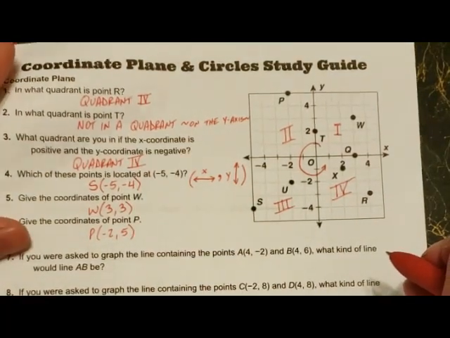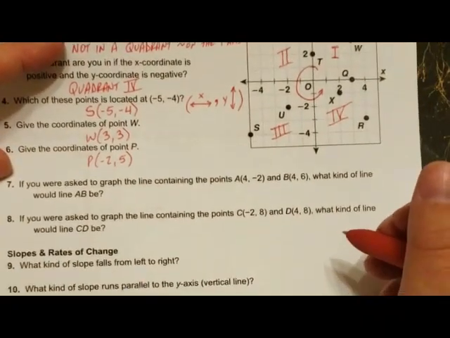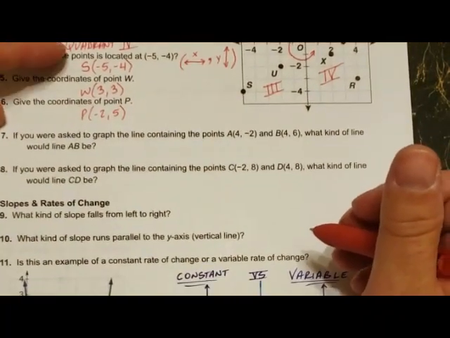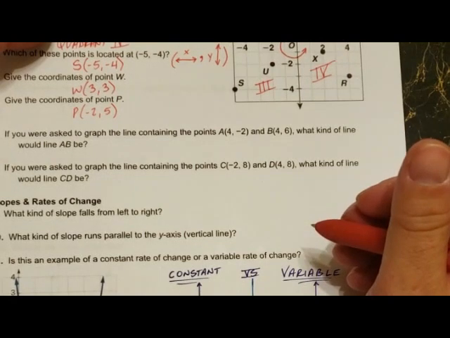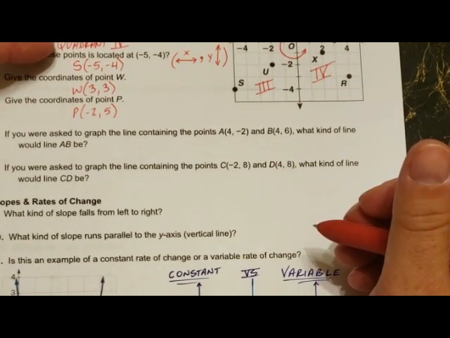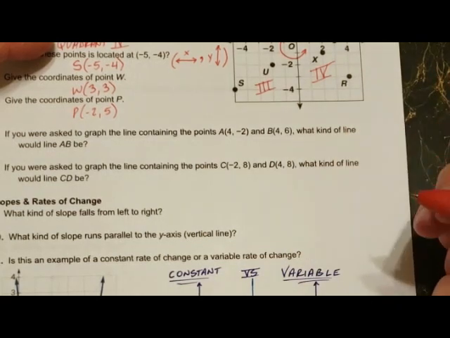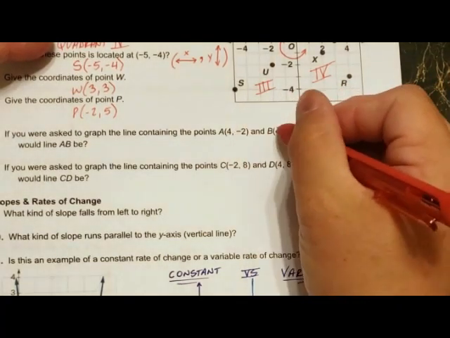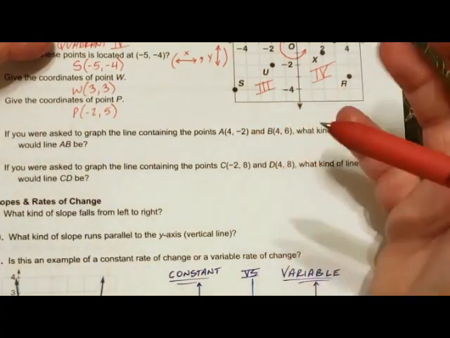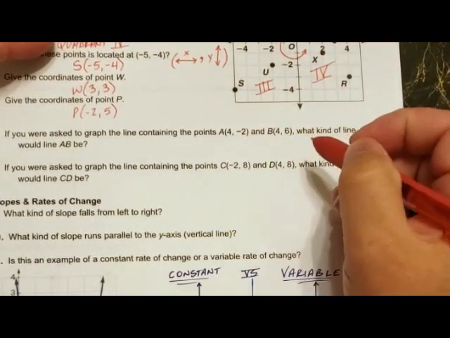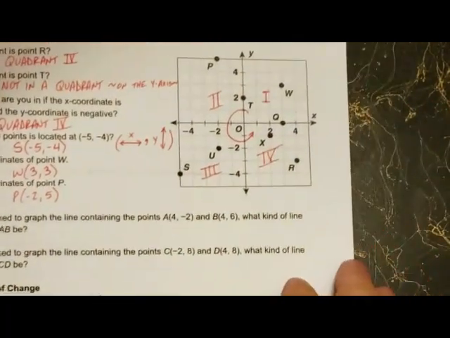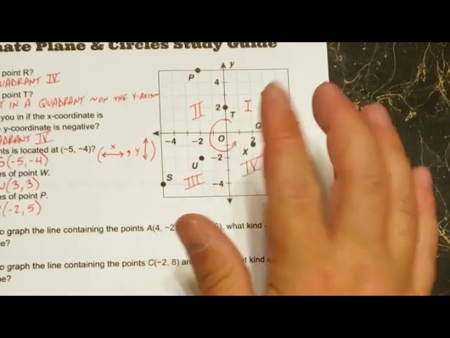Number 7, if you are asked to graph a line containing points A at 4, -2 and B at 4, 6, what kind of line would line AB be? All right, there are 2 ways to do this. You can look at your x coordinates and your y coordinates, or you could flat out graph the line and see what it gives you. All right, I'm going to utilize this graph right here.